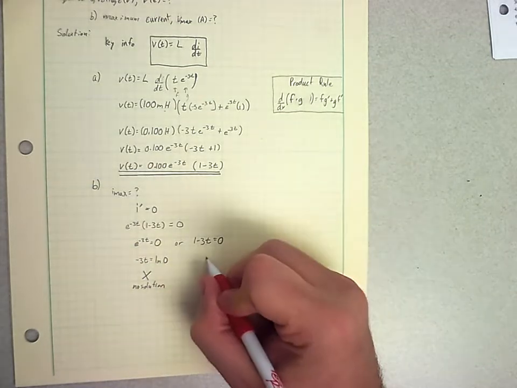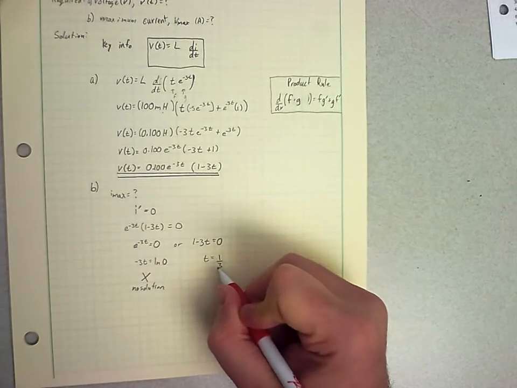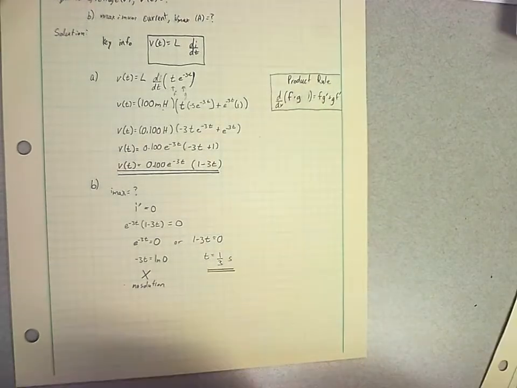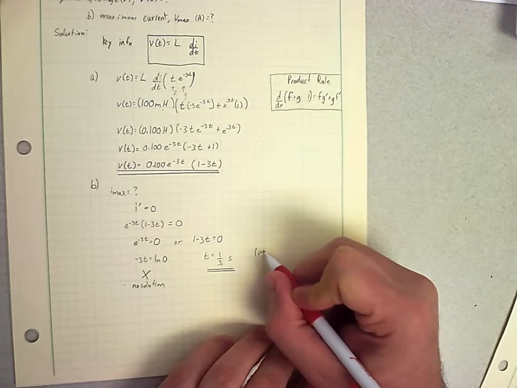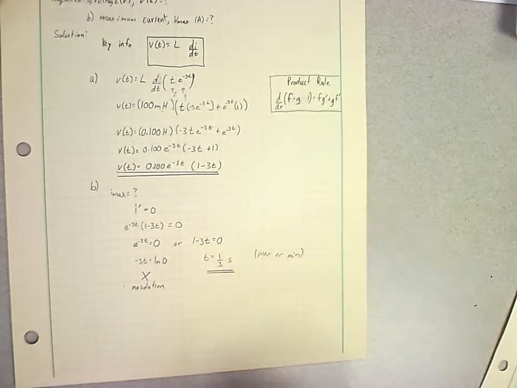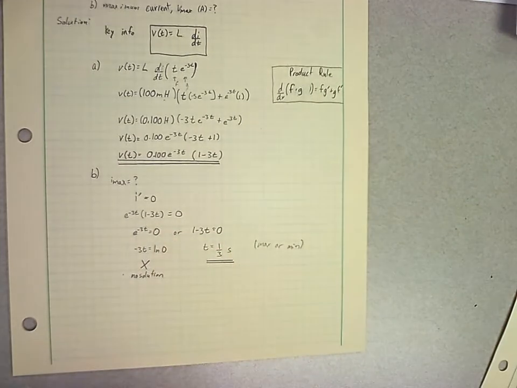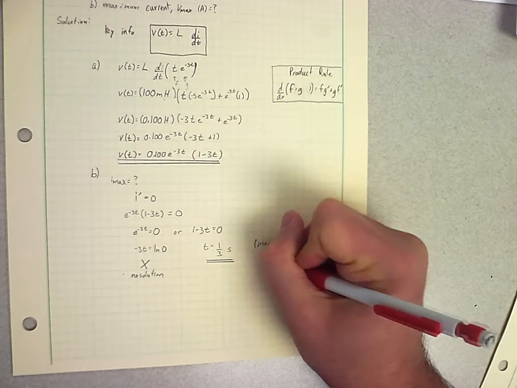Over here, much easier. t would just be 1/3. So I get t is 1/3, but that doesn't tell me, is that a max or a min? I don't really have a way of knowing. Well, I just wouldn't say I don't have a way of knowing. I don't know yet. What do I have to do to find out? What do I check? I check the second derivative.